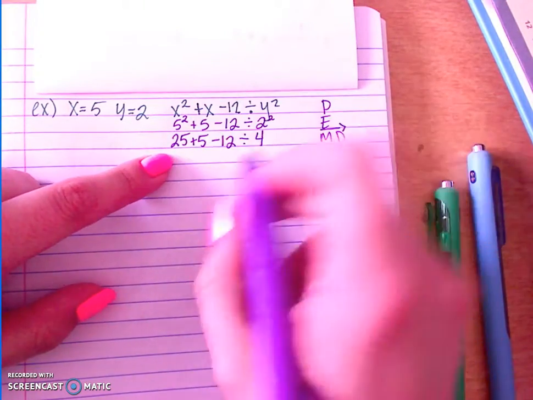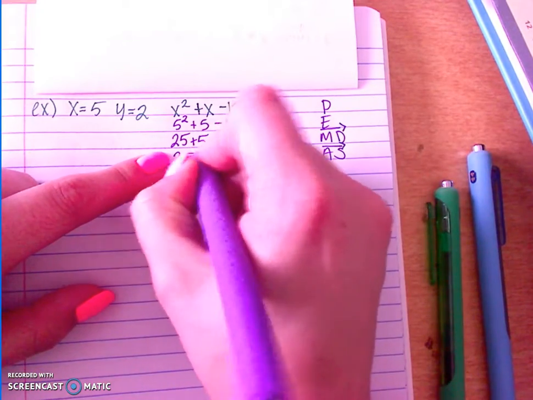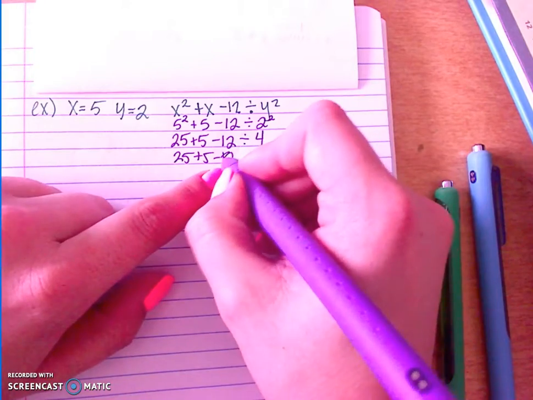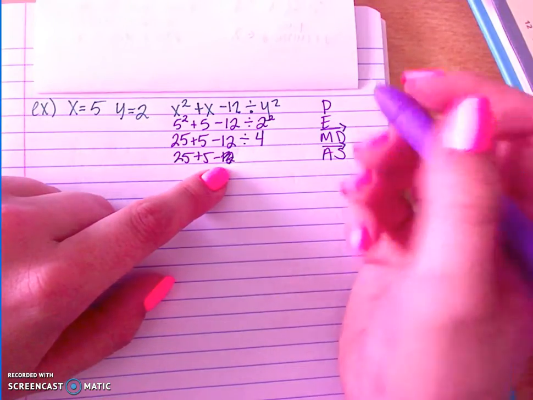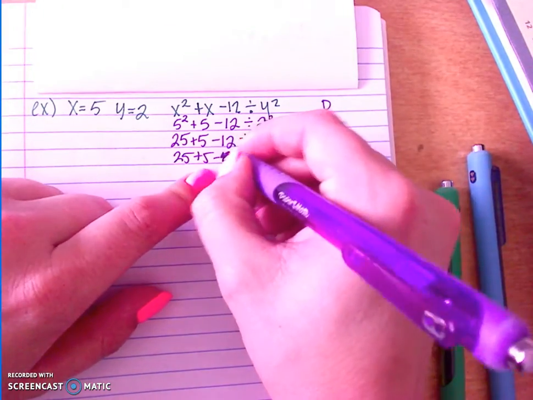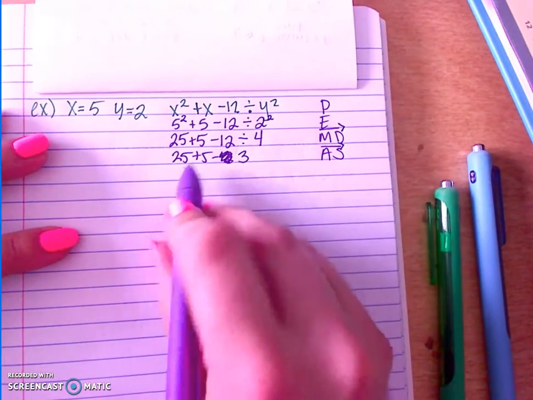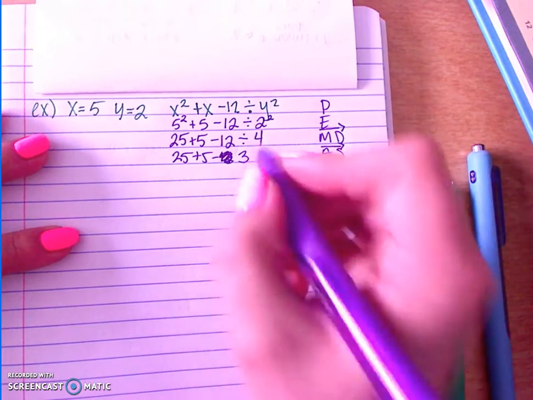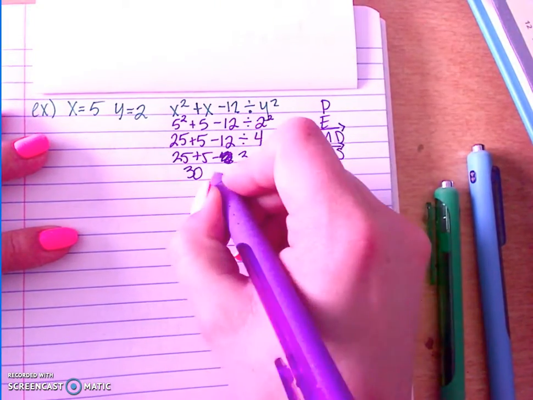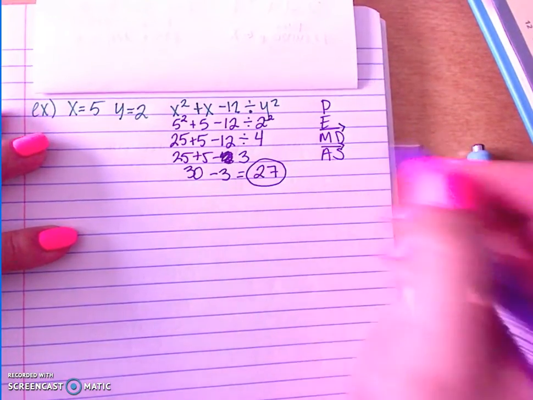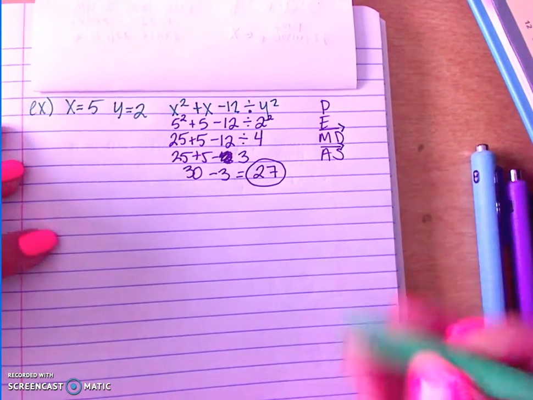There's a division, so left to right. Oh, excuse me, nope, that's not right. 12 divided by 4 is 3. Me getting ahead of myself. Okay. And then addition, subtraction, left to right. 25 plus 5 is 30. Minus 3 is 27. Okay. Let's do another example.